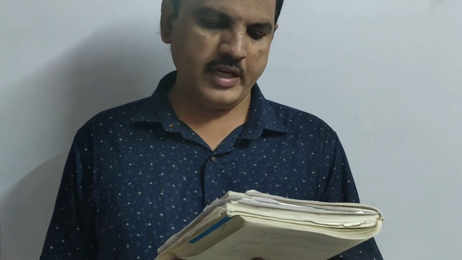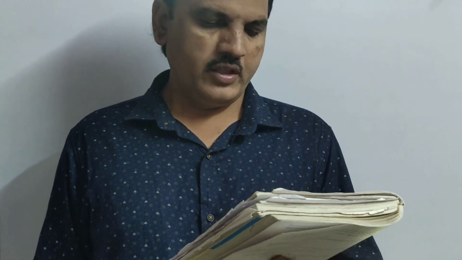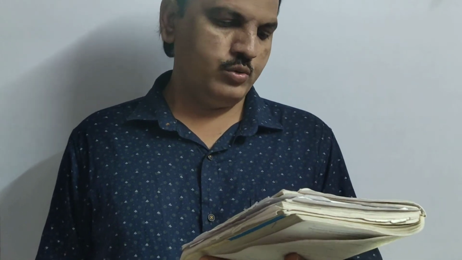Okay, now coming to the second question, that is exercise 3.6, page number 67. Formulate the following problems as a pair of equations and hence find their solutions. The first question is, Ritu can row downstream 20 kilometers in 2 hours and upstream 4 kilometers in 2 hours. Find her speed of rowing in still water and the speed of the current.